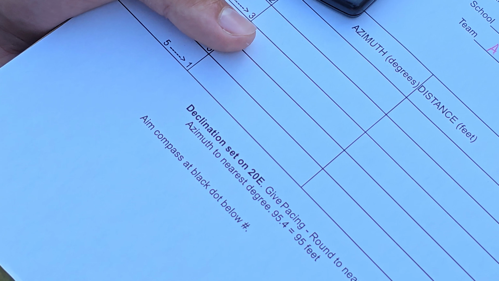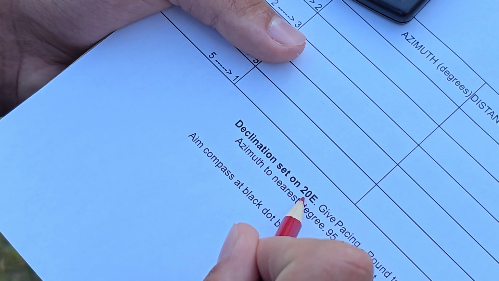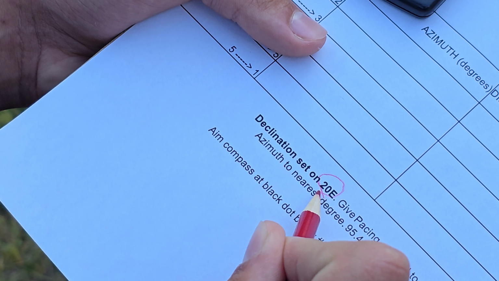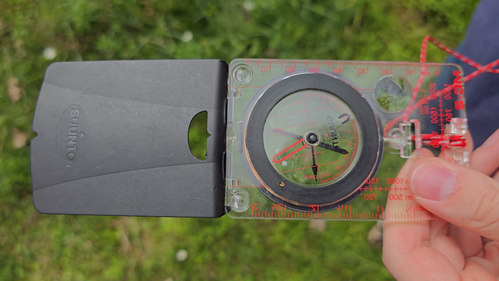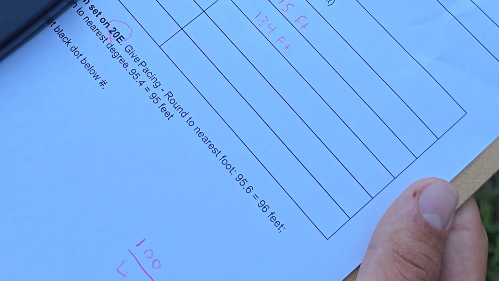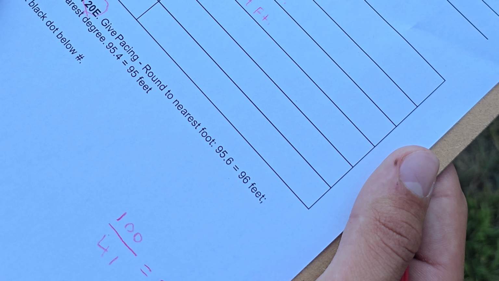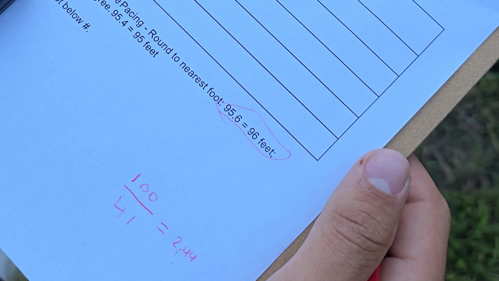The declination for the CDE location is printed on the answer sheet. In this example, it's set to 20 degrees east. It might be a provided number and not necessarily accurate. Make sure your compass is adjusted according to the page. When recording distances, round to the nearest whole number using standard rounding rules, as noted on the page.